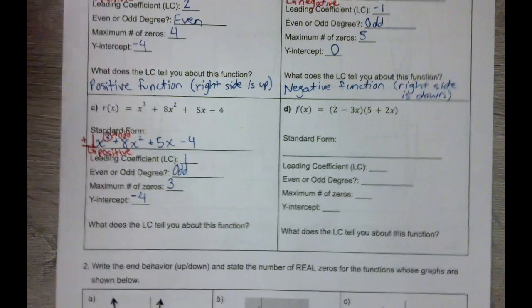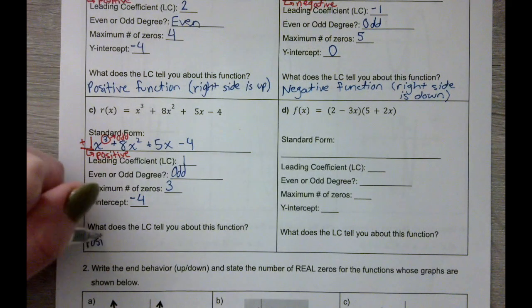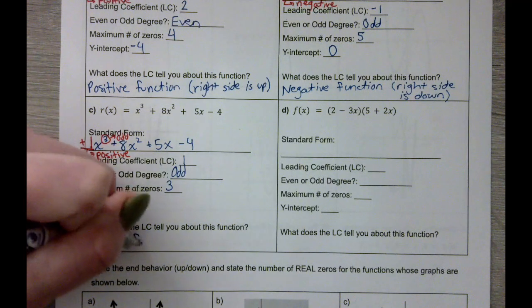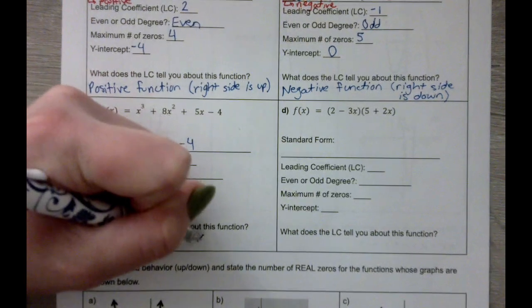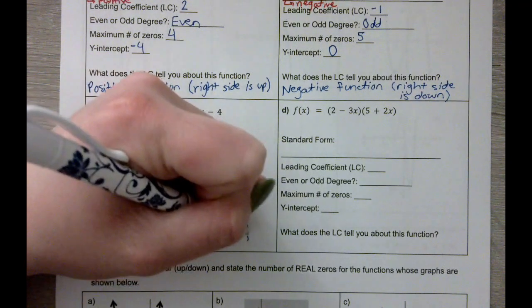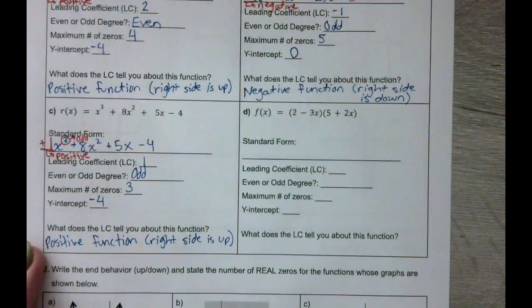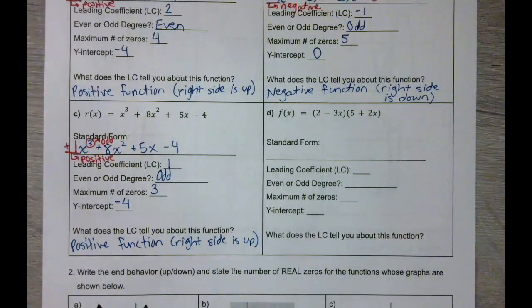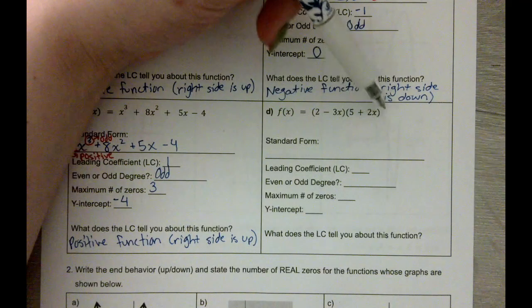So I'm basically going to rewrite the same explanation that I did under number 1. It's a positive function. So the right side is up. Last one, letter D. F of x equals 2 minus 3x times 5 plus 2x.